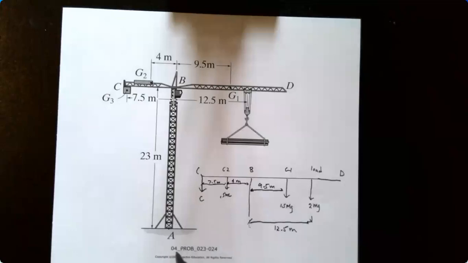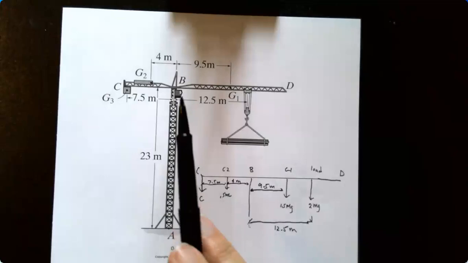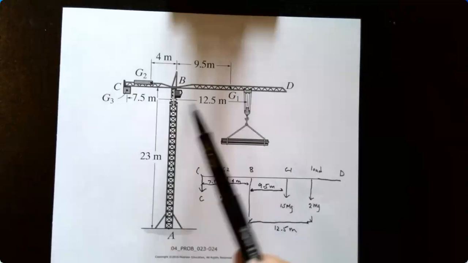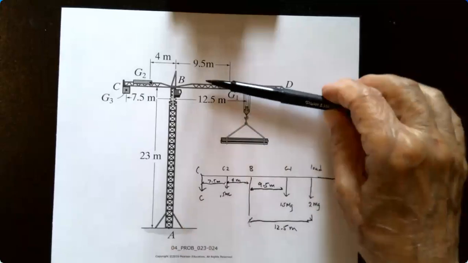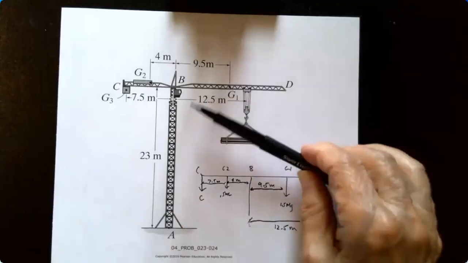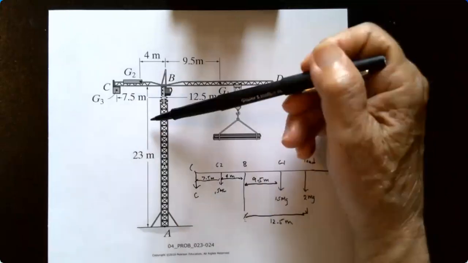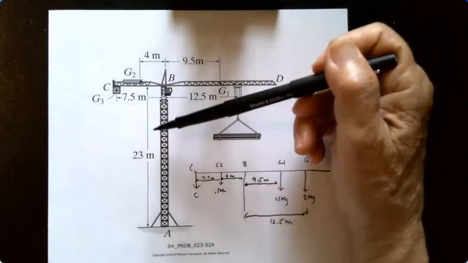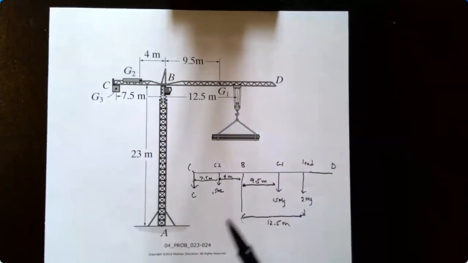Okay, this is point A. So you don't want this crane to tip. And it's going to tip because of an unbalanced moment. So what happens is the moments created this way must equal the moment created this way. So we want to sum moments equal to 0.